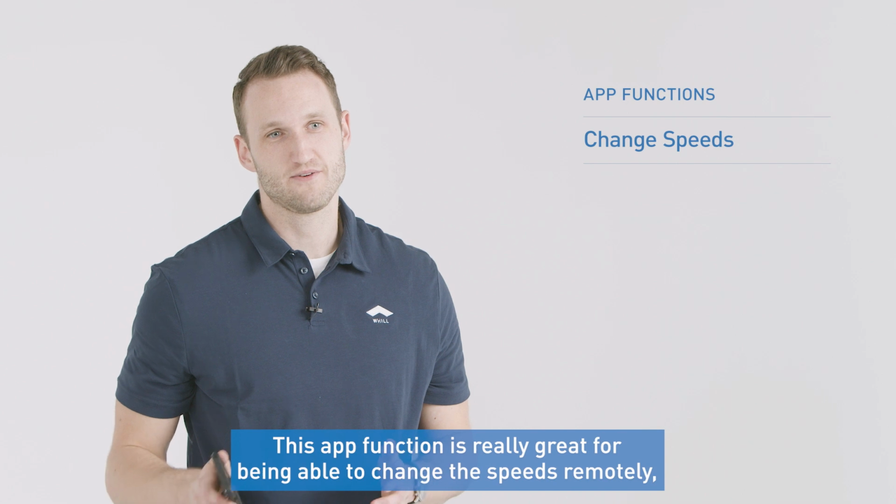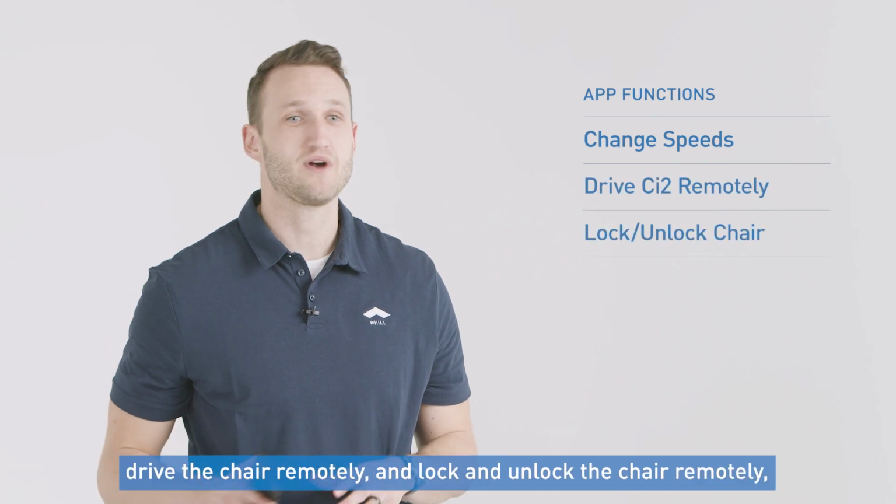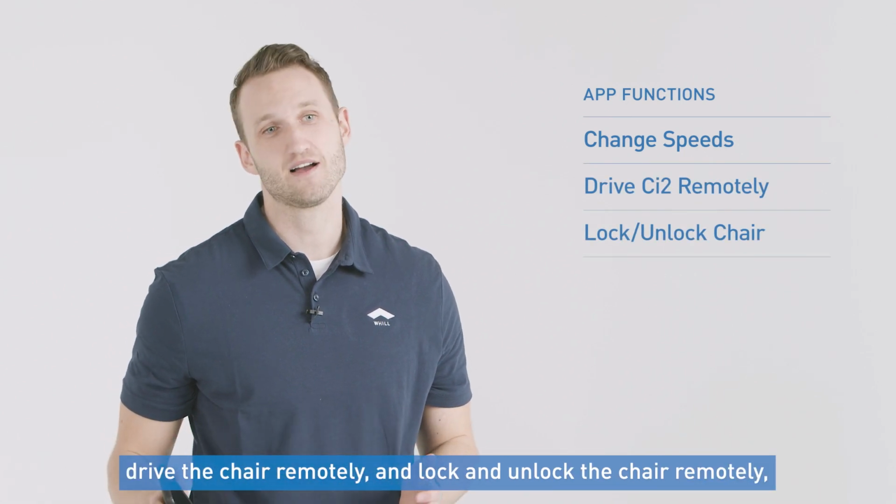This app function is really great for being able to change the speeds remotely, drive the chair remotely, and as well lock and unlock the chair remotely using your Android or iPhone app.